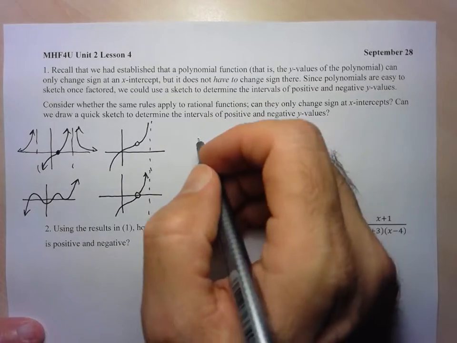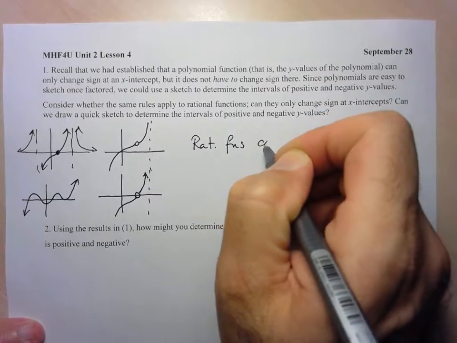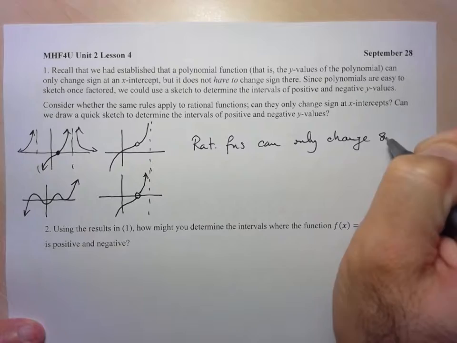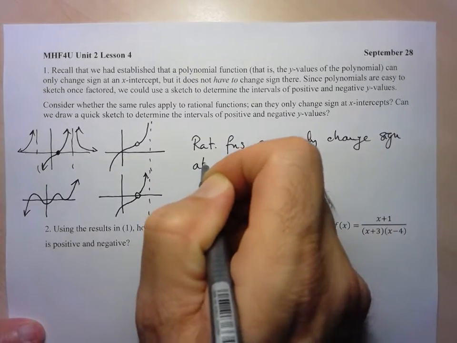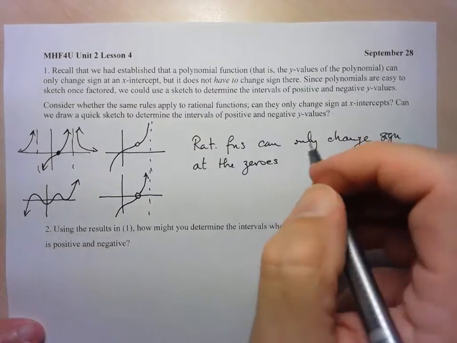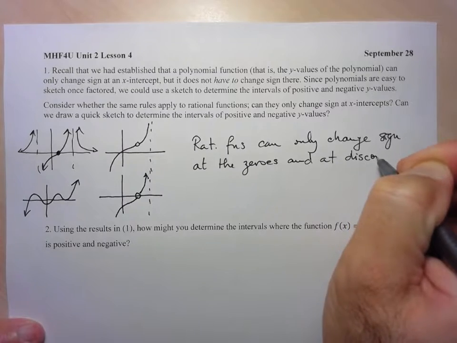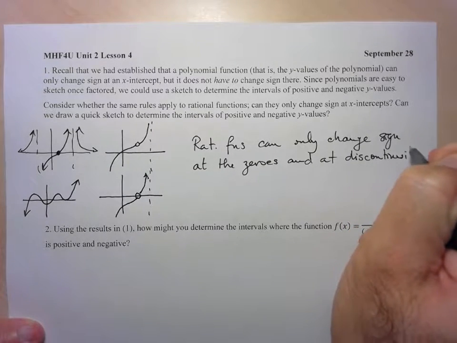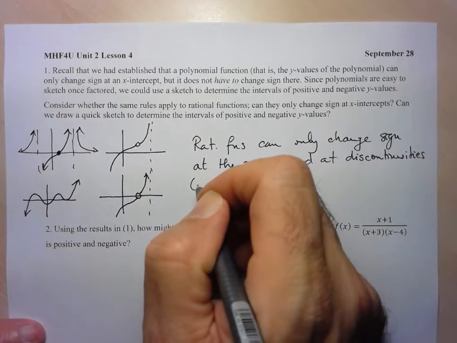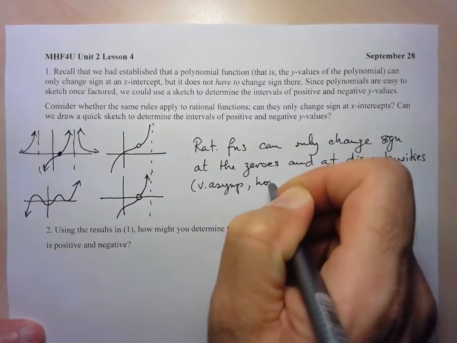Okay, so if we put this all together, we can say that rational functions can only change sign at the zeros, as we had before, and at discontinuities. And when it comes to rational functions, the only discontinuities we find are vertical asymptotes and holes.